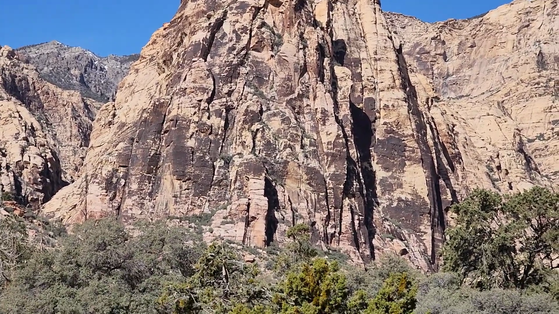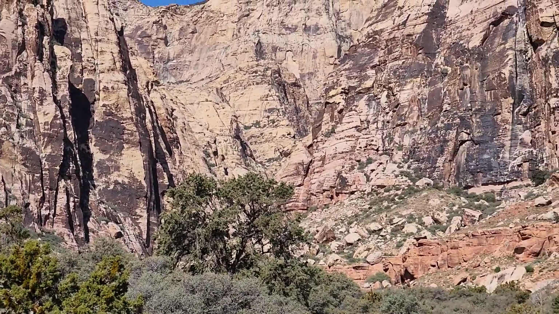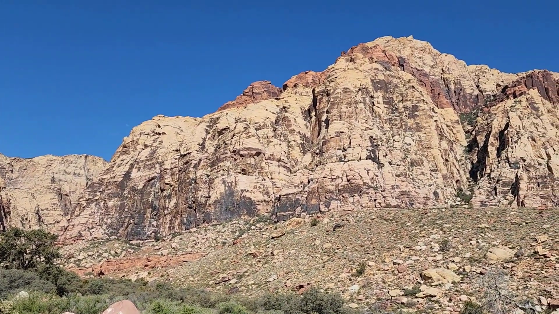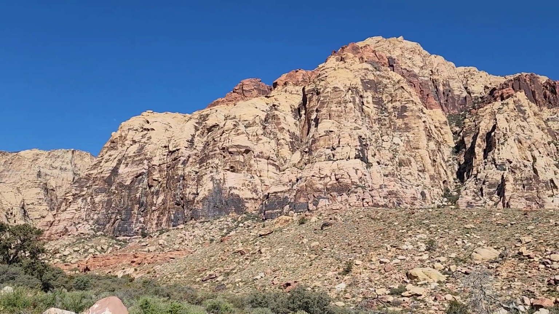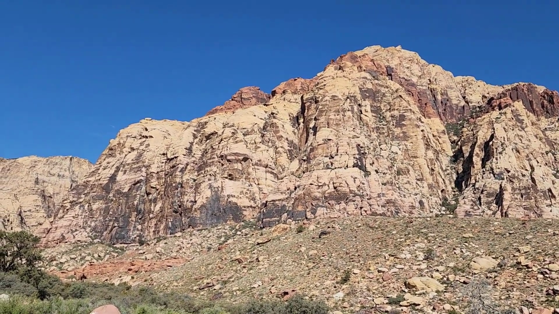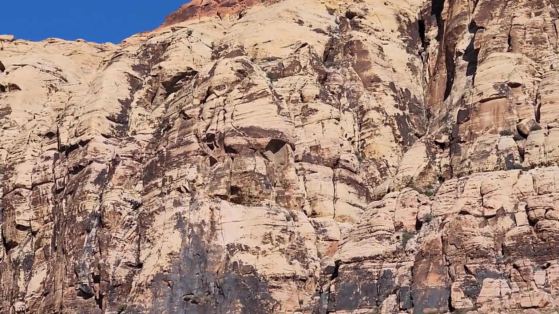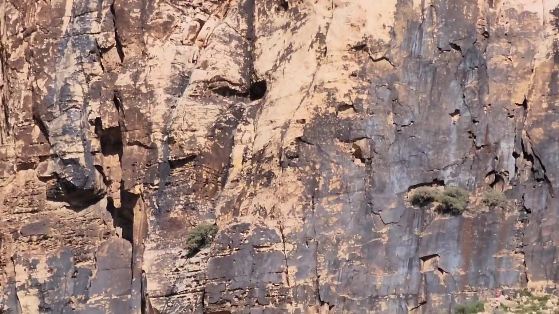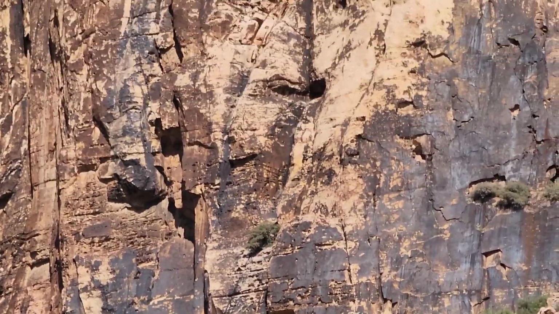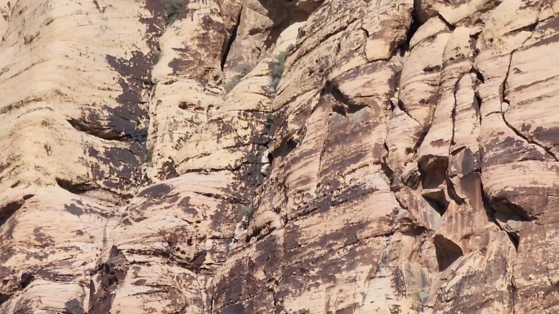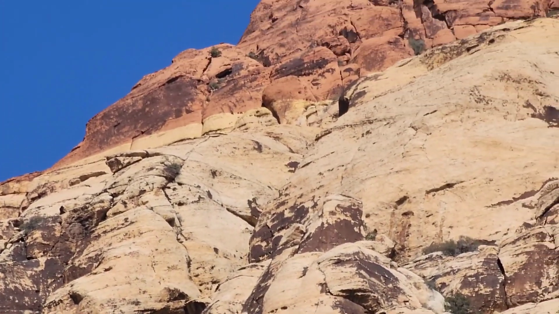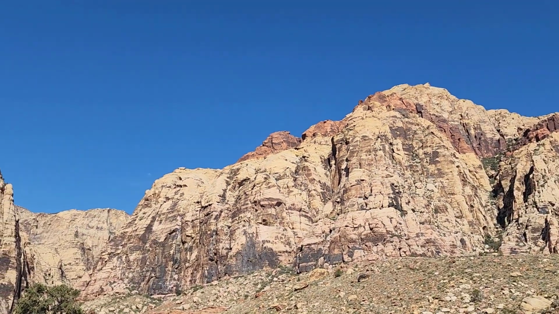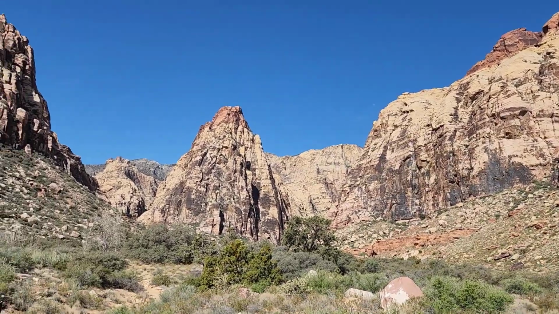it's a world-class rock climbing destination. And the foothills of Bridge Mountain, another world-class destination. Just imagine scaling these cliffs.